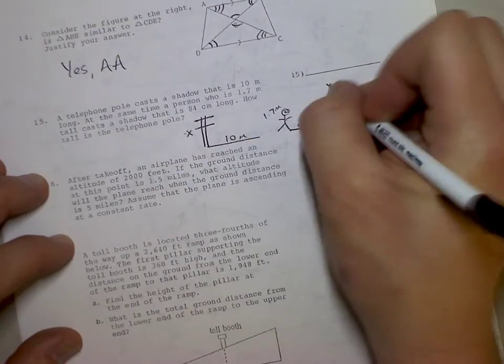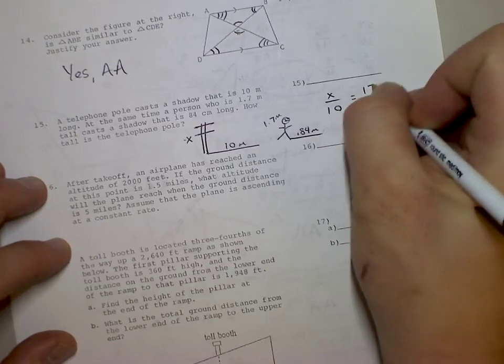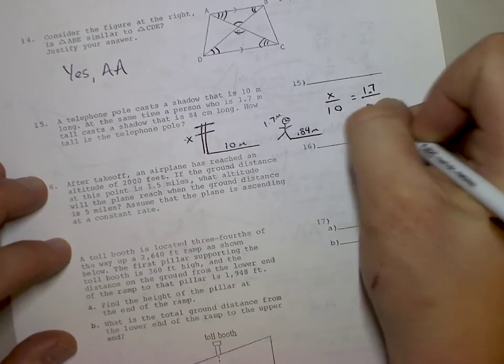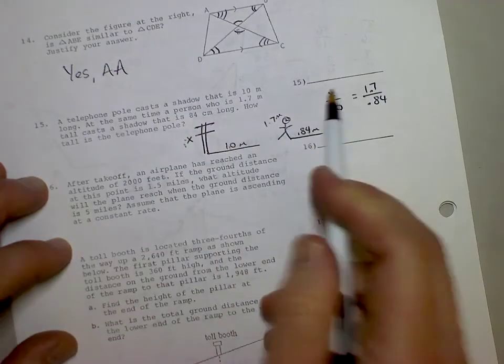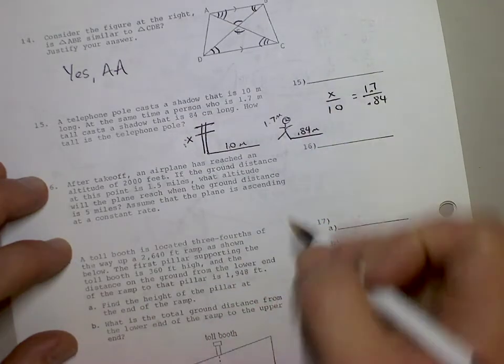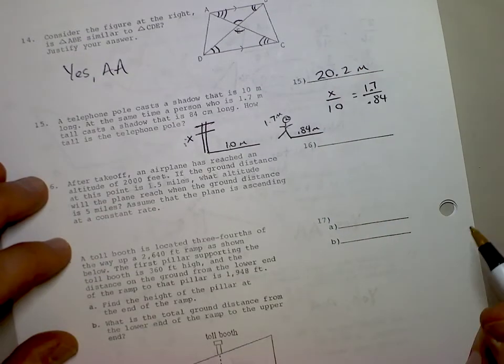So all we're going to do is set up a proportion here. I'm going to say x over 10 equals 1.7 over 0.84. All I did was height over shadow equals height over shadow. Cross multiply and divide. You should get that the telephone pole is 20.2 meters tall.